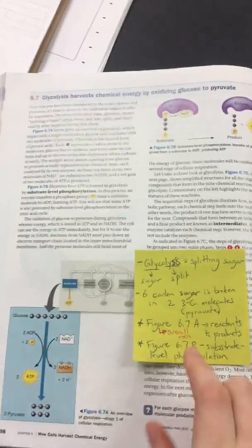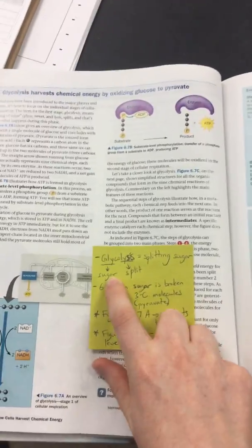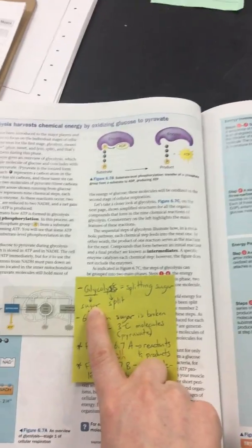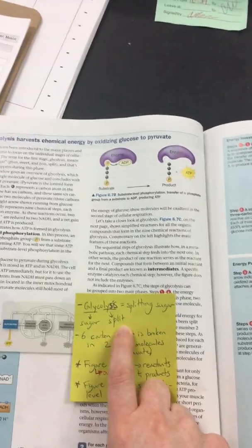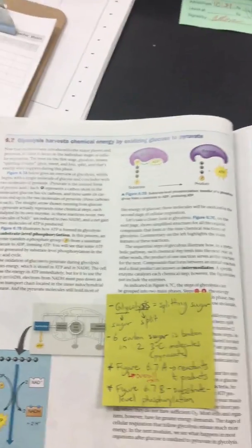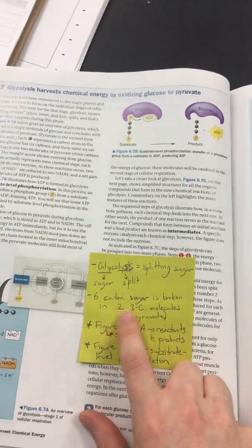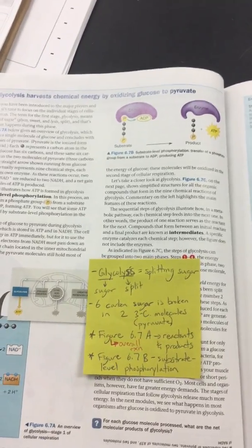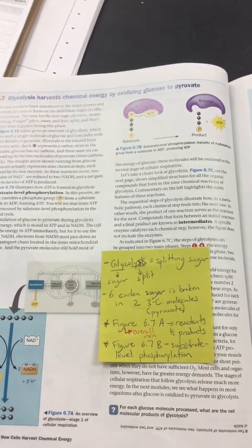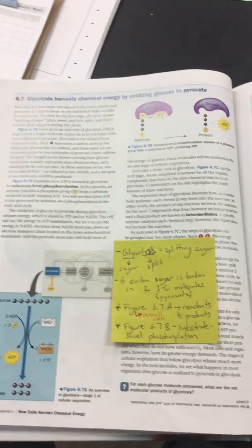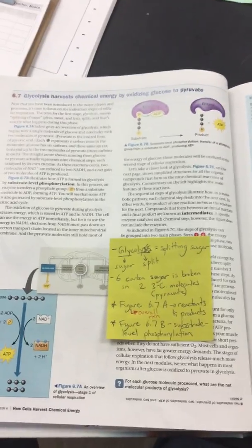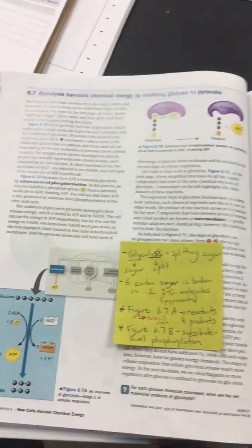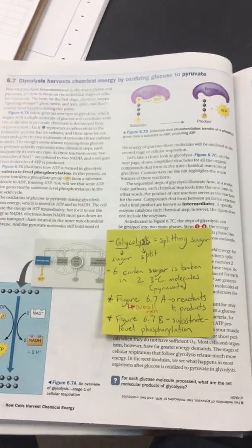So what you need to know from this section. Glycolysis means splitting sugar. So the gly means sugar, comes from glucose. Lyse means to split. So you're literally splitting sugar when glycolysis takes place, which makes sense because we start with a 6-carbon sugar, and then that's broken down into 2 pieces, and they're both 3-carbon pieces. That's the pyruvate. Okay. So when glycolysis occurs, we oxidize glucose. We take electrons and hydrogen atoms away from glucose to make pyruvate.